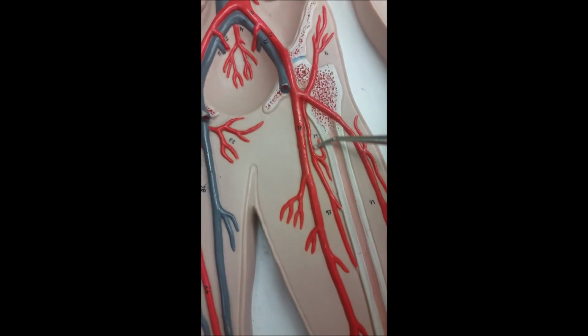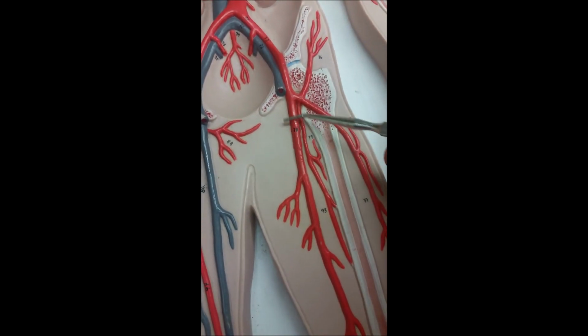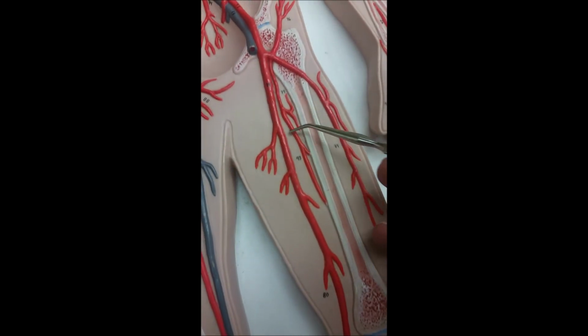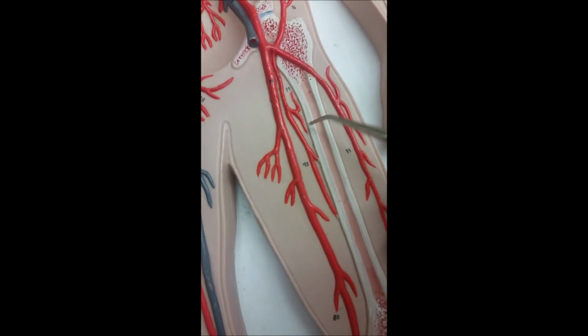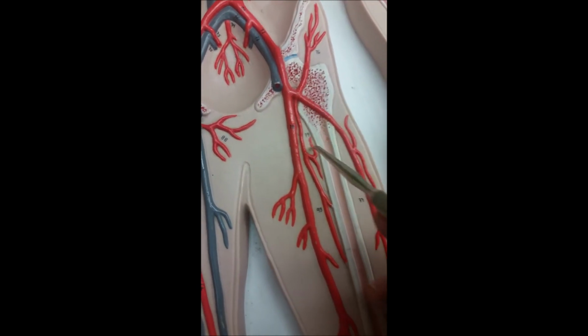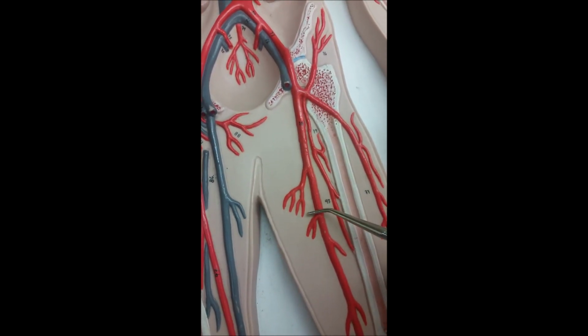This artery here will be the deep femoral artery, so this is femoral right here, because it's beside the femur, and this will be the deep femoral. It's also beside the femur, but it's deeper and it will go down more. This is more superficial.